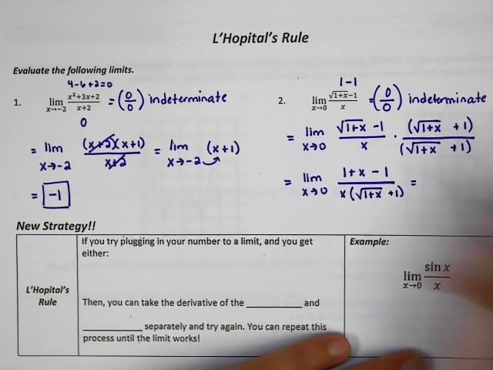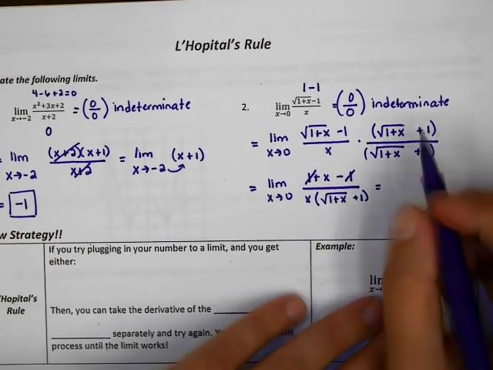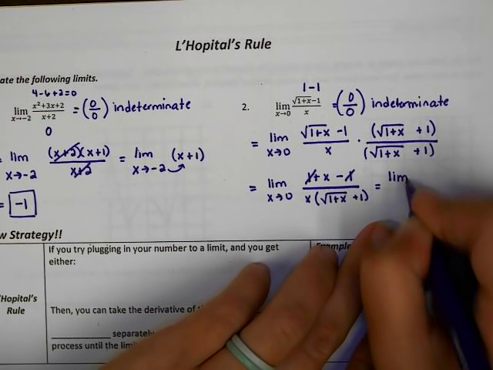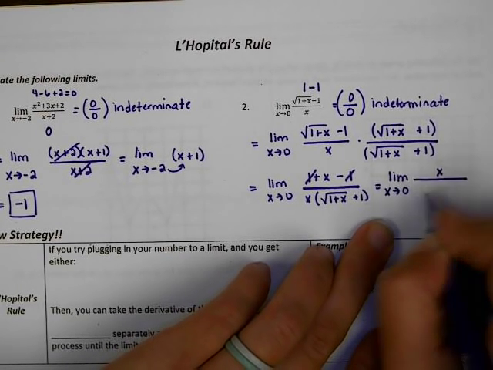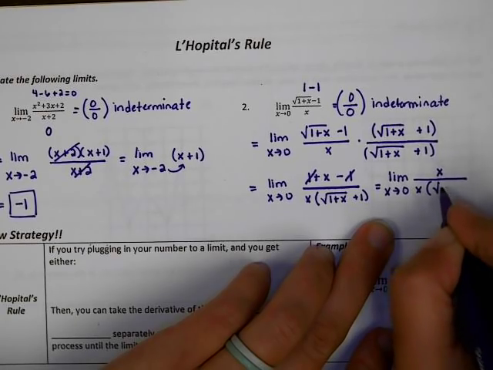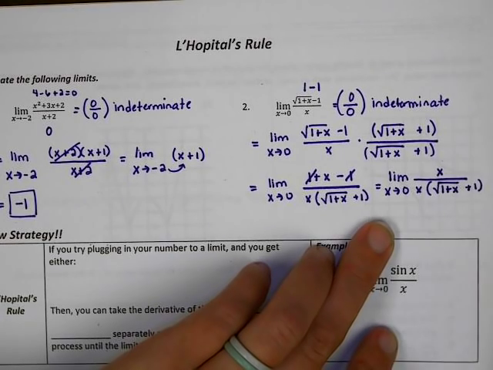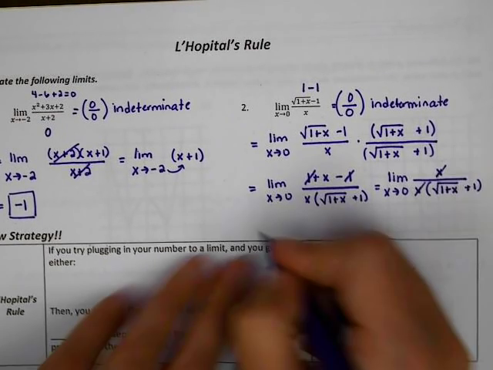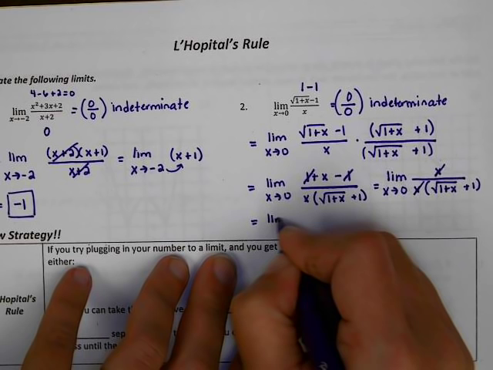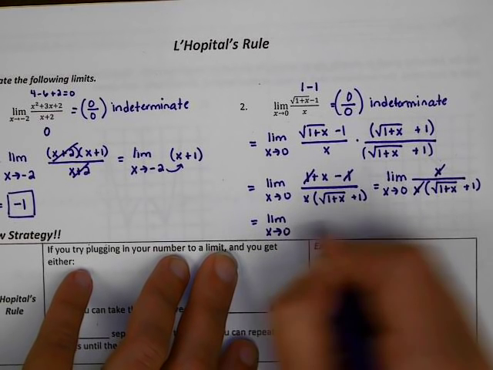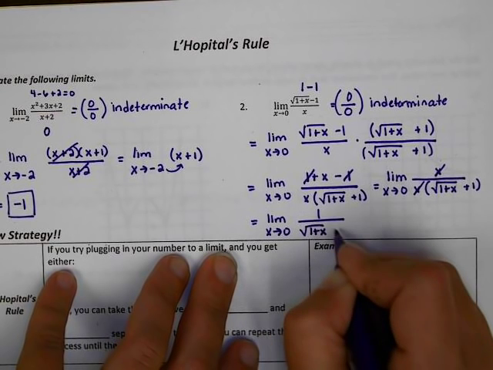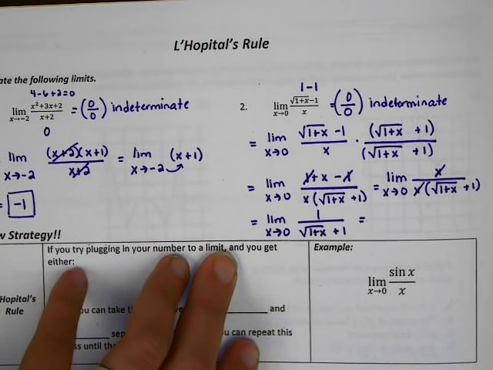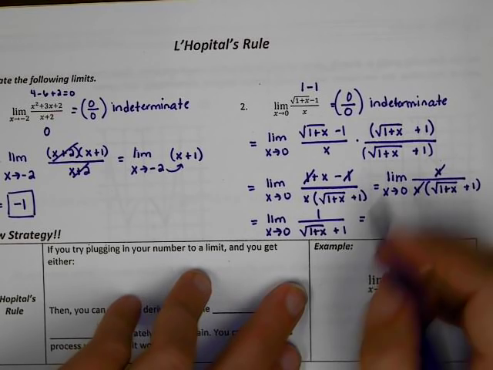Now on the top the 1's would cancel, and so then we would have the limit as x approaches 0 of x over x times the square root of 1 plus x plus 1. Now these two x's cancel, and so we would get the limit as x approaches 0 of 1 over the square root of 1 plus x plus 1. And now if we retried plugging in our 0, we would have 1 over 2.